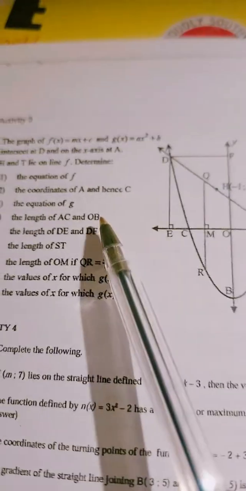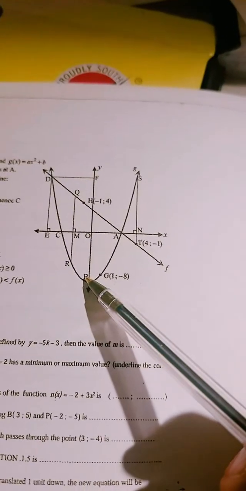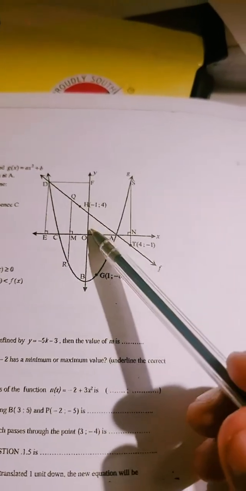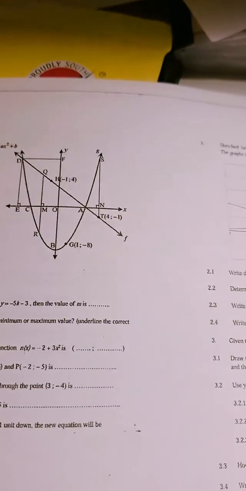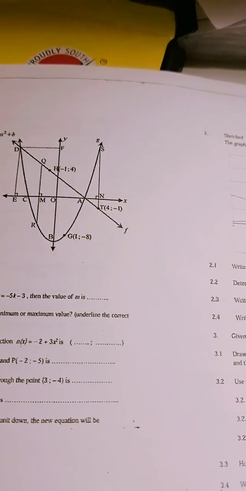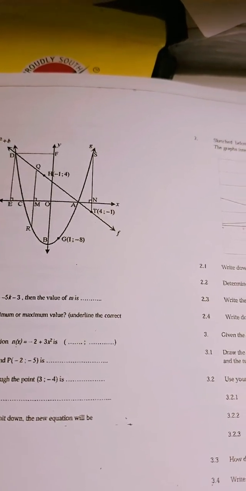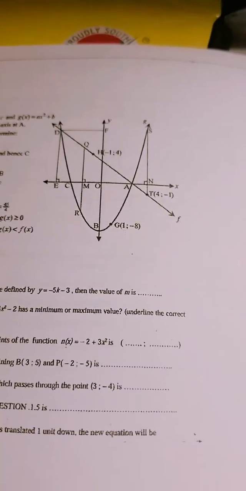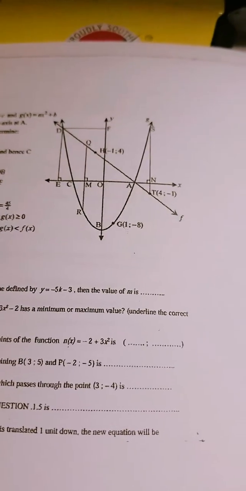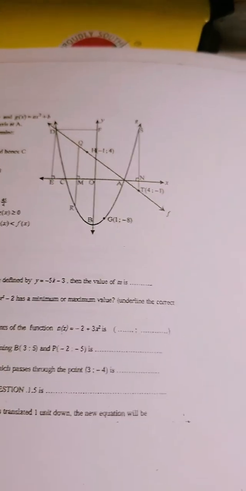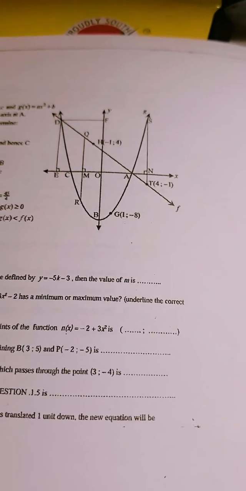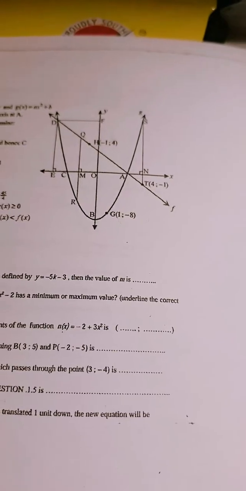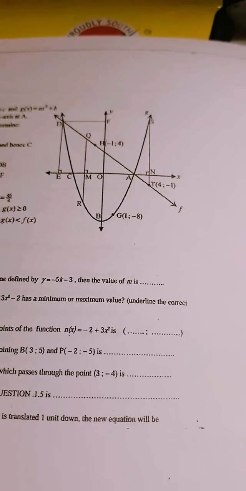Let's go. Now they want the distance of OB. Where's OB? Here's O, here's B. Now this is a vertical line. So different from a horizontal line, when we are calculating the distance for a vertical line, we are going to say y at the top minus y at the bottom.